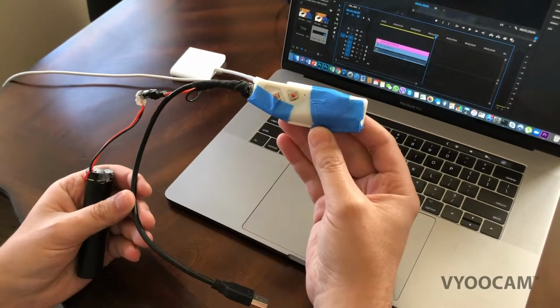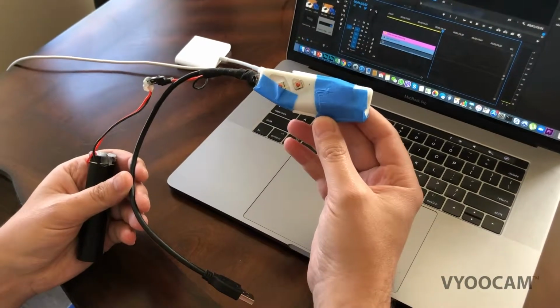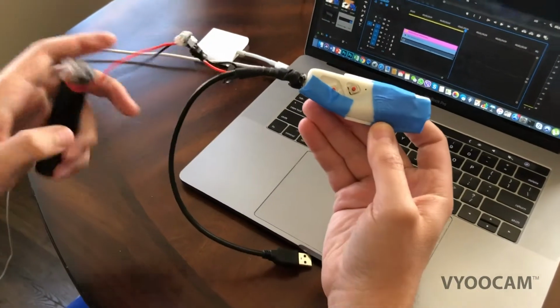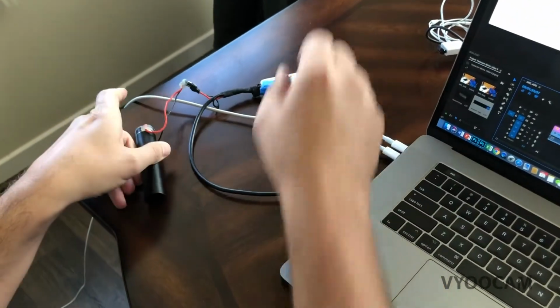Hi everybody, this is a short video on how Vyoocam operates. In this hand I have the Vyoocam working prototype connected to the battery pack. And now we're going to show how it operates.